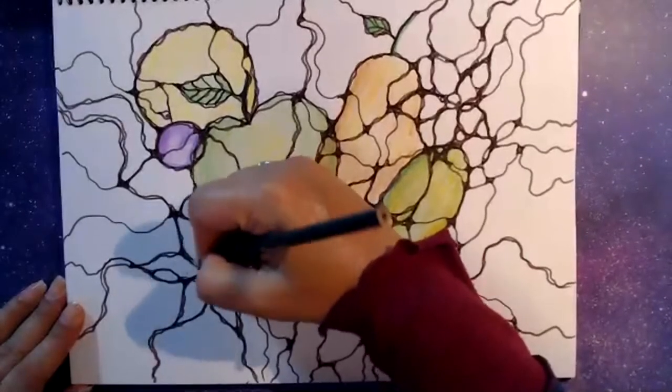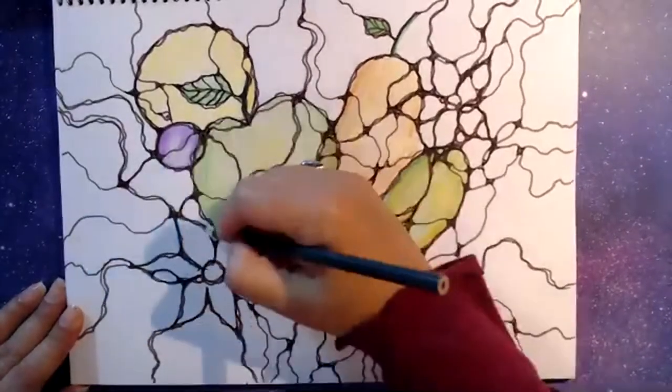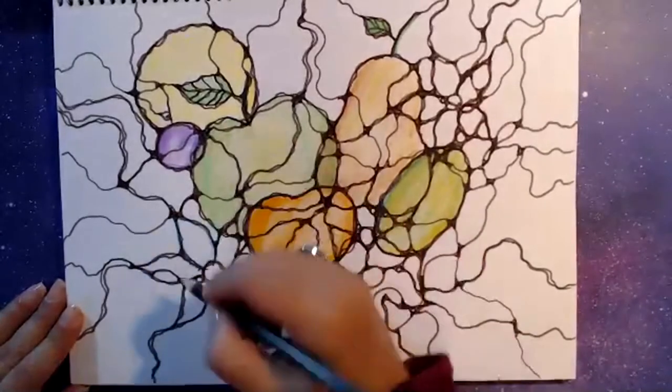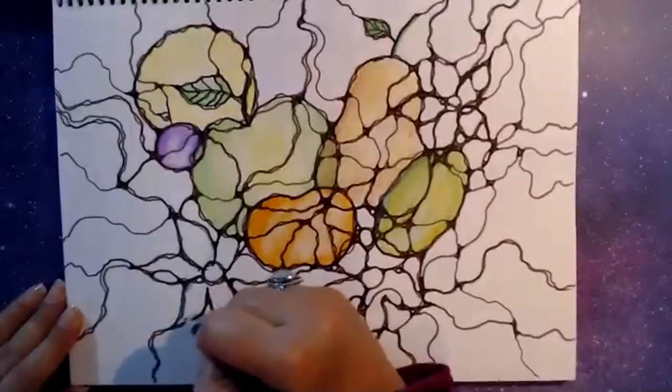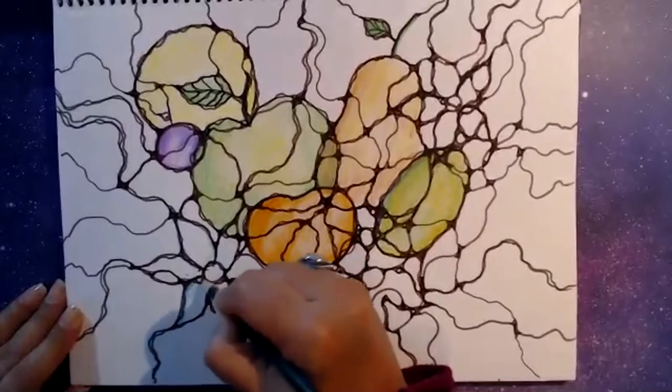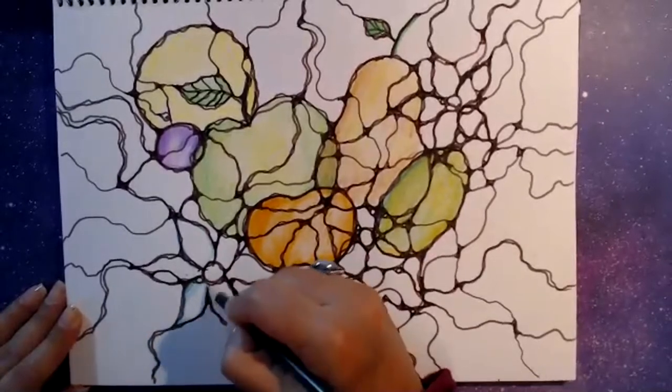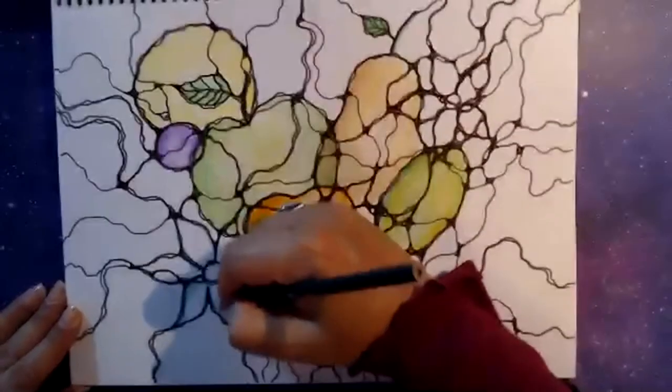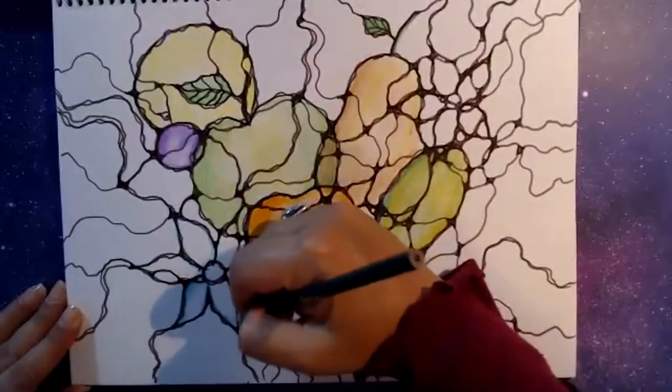I'm getting to the flowers and I'm going to start coloring them. And I just want to see what color to use. I started with this bluish green color. But we'll see how it's going to come out.